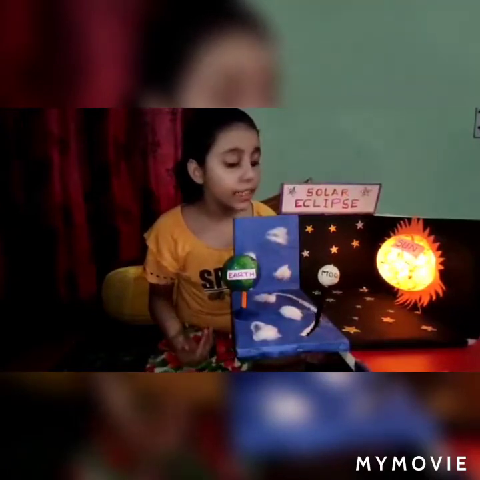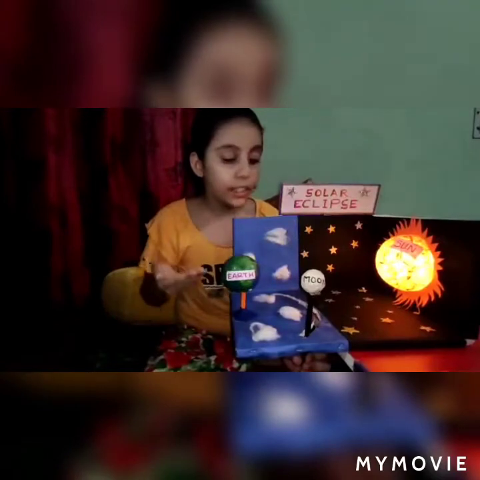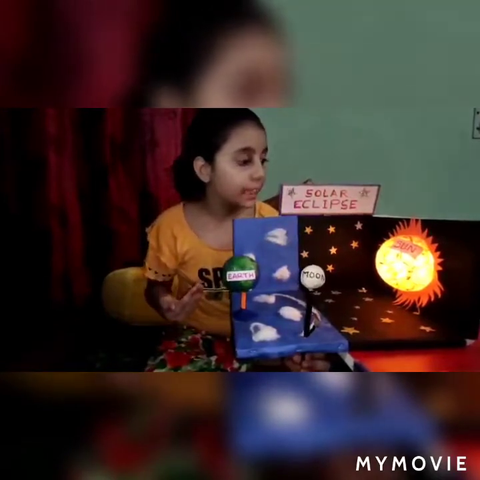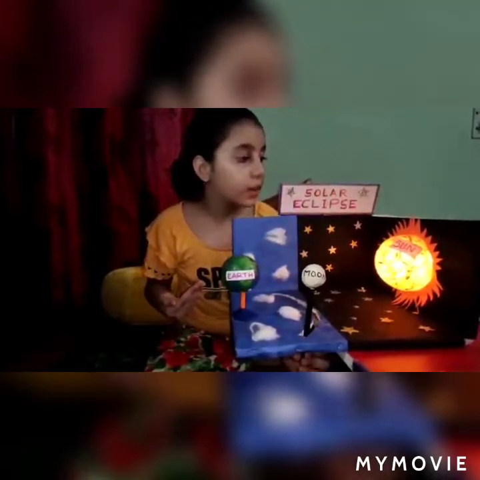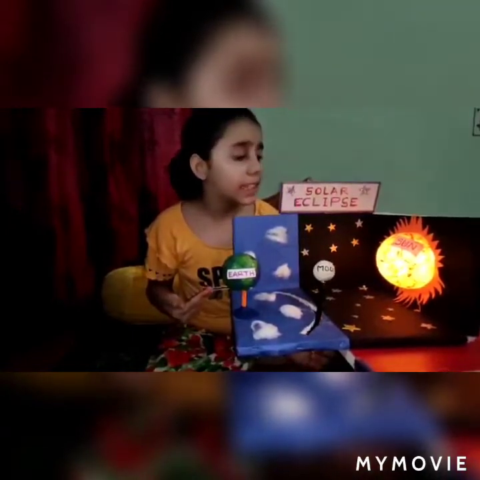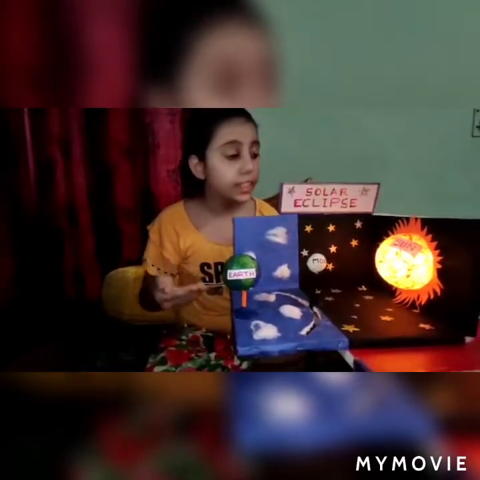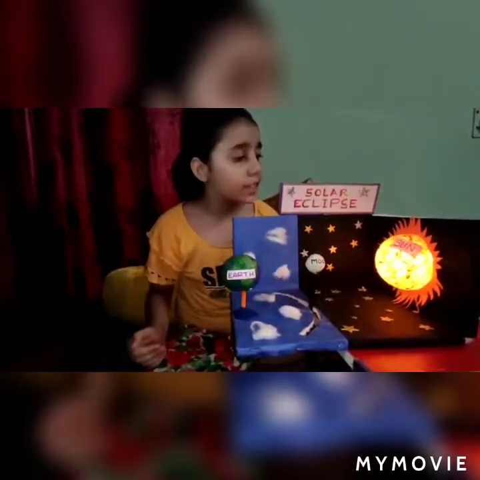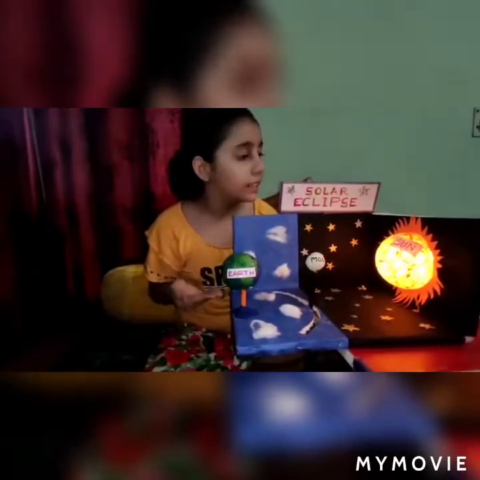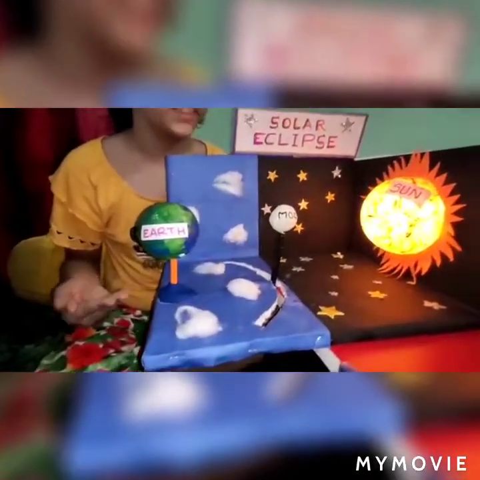On an ordinary day, the sun's rays reach the earth completely and the people living on earth see a clear sun. But on an eclipse event, moon comes between the path of the earth and the sun, blocking the rays of the sun to reach the earth. Whenever the three of the heavenly bodies are in a straight line, it is an eclipse.